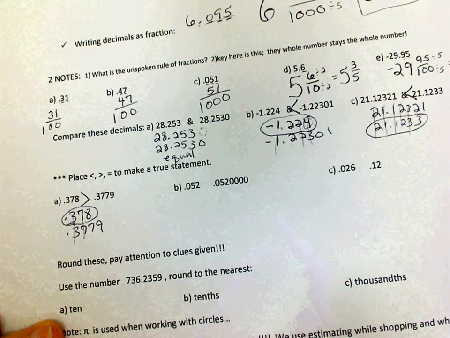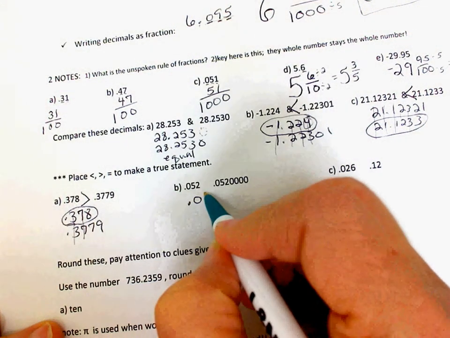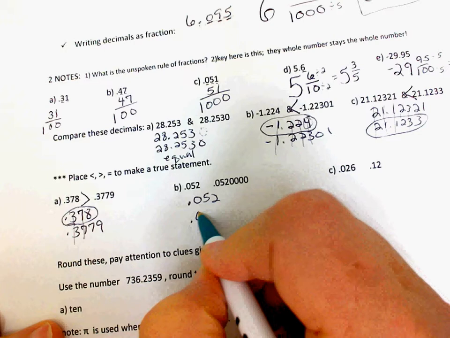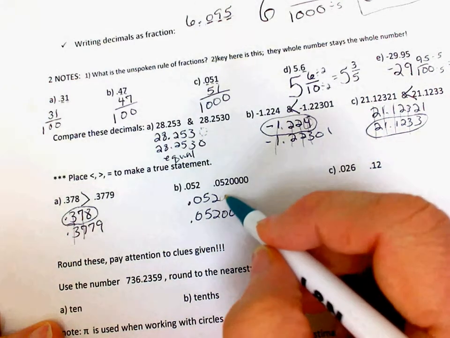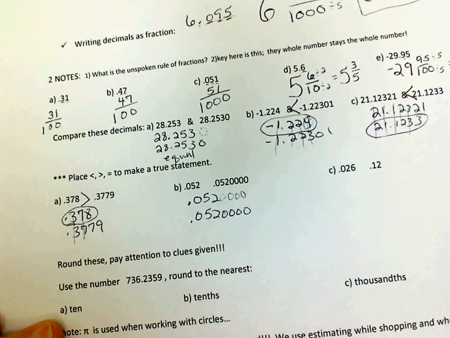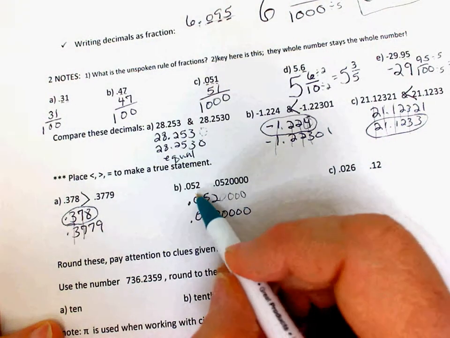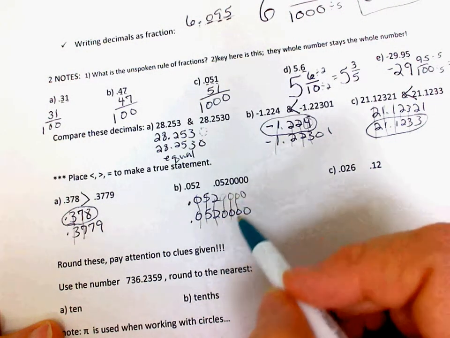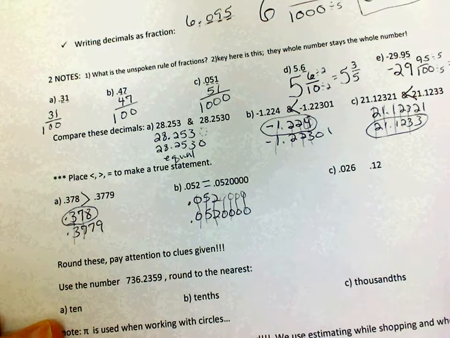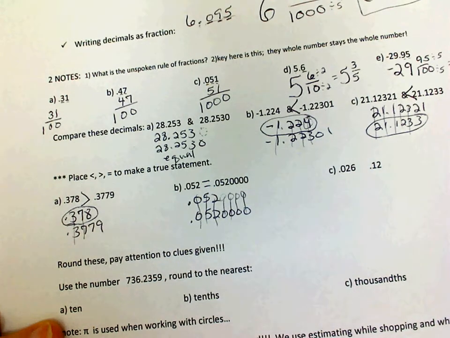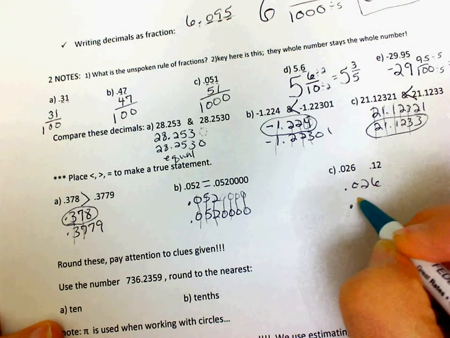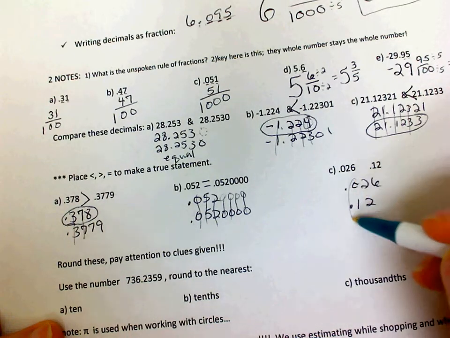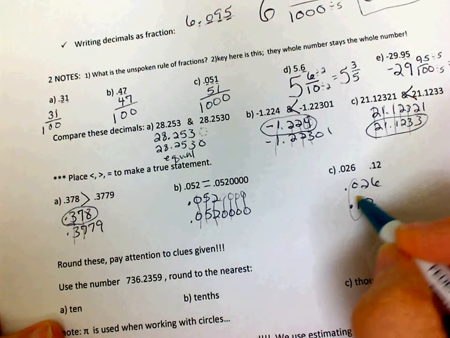And then 0.052, 0.0520000, and if we wanted to, we could replace those empty places with zeros. So same, same, same, same, same, same, same. So these are equal. Even though they look different, they're still equal. So 0.026, 0.12, ooh, not the same. This one's bigger, so our sign goes that direction.